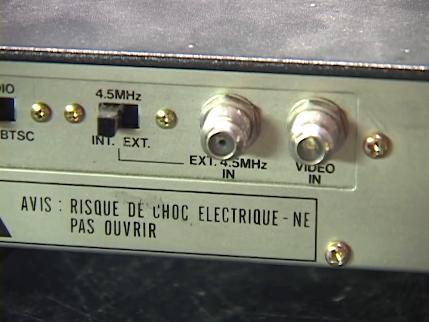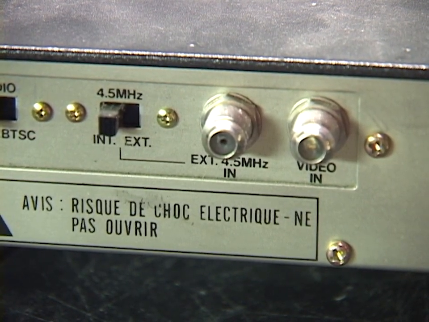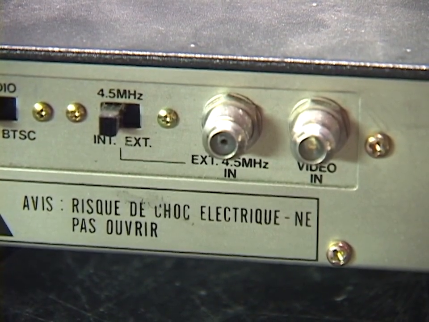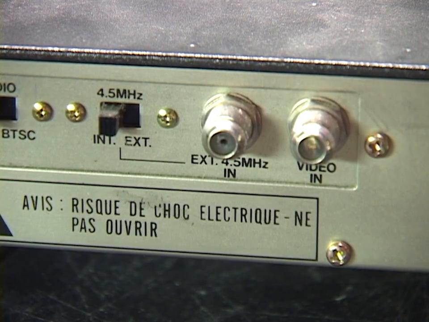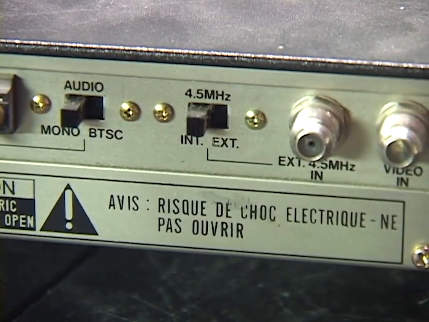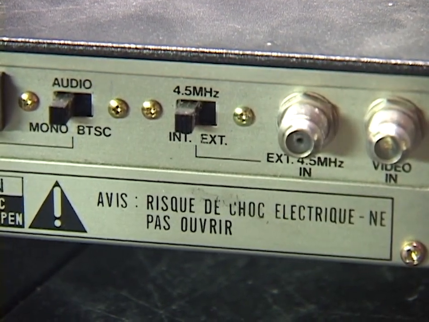Next we have an F connector for injecting your own 4.5 megahertz. I think this is for the audio subcarrier, if you wanted to generate your own audio subcarrier and inject it. Or you can just put the switch to internal and let the unit use its own.